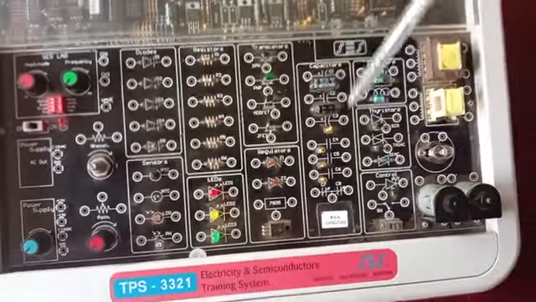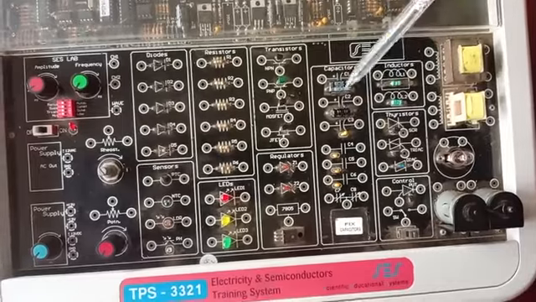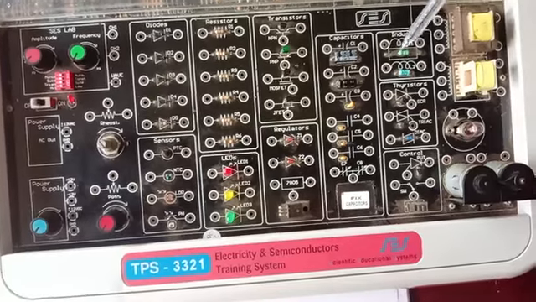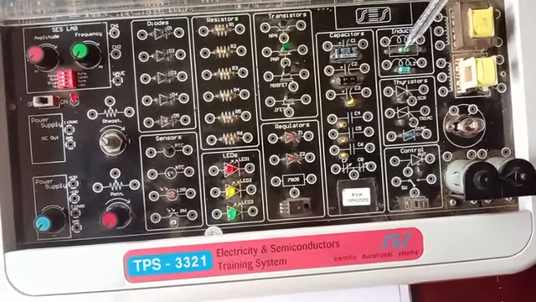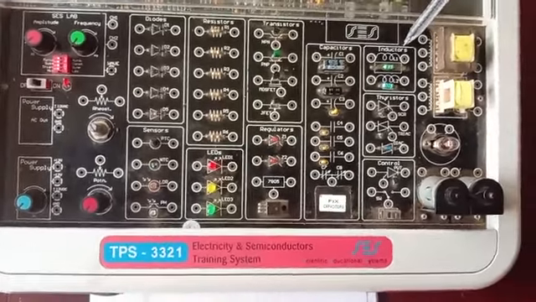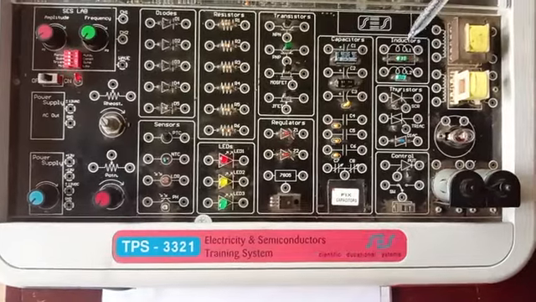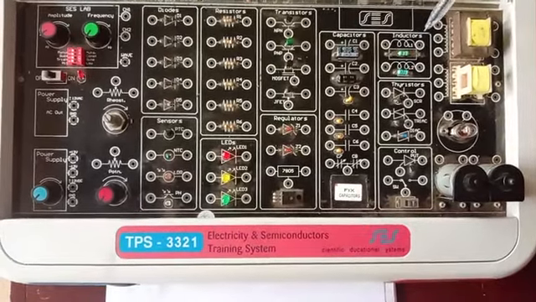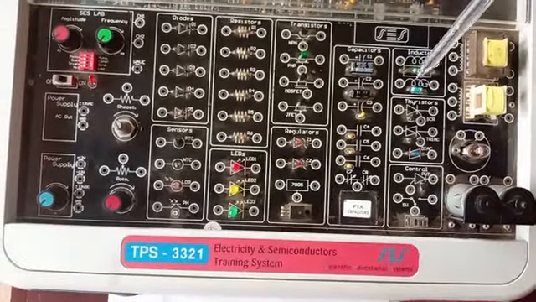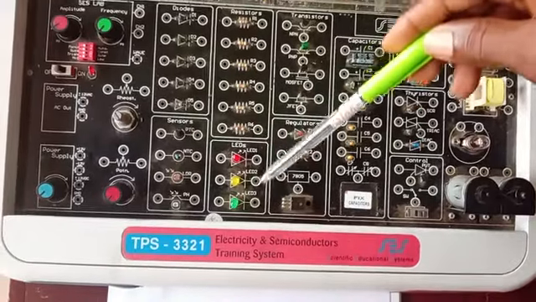Capacitors, we have them here. These are different types of capacitors. Then we have inductors. All these ones are not inductors. These are resistors. The inductor is inside this trainer. And in our previous video, we showed different types of inductors, their diagrams. So this is just their diagram, how they look. We have LEDs here as well.